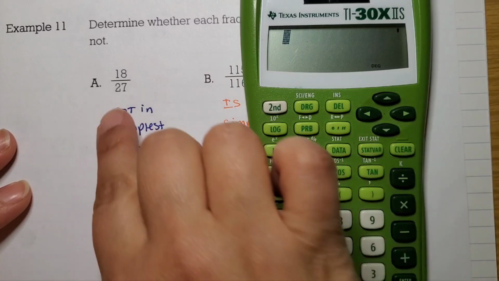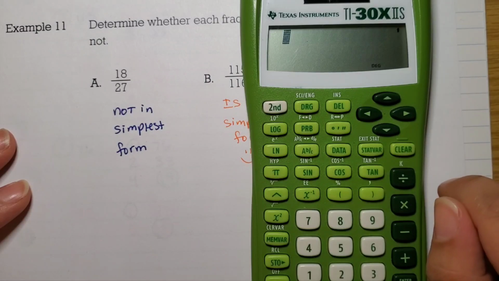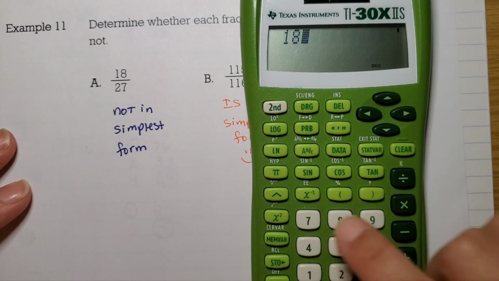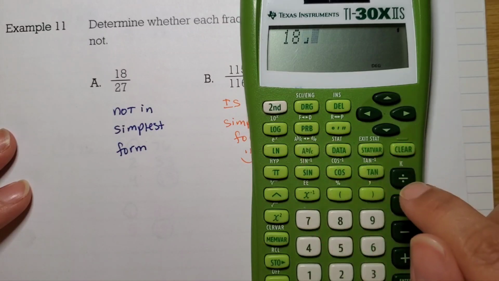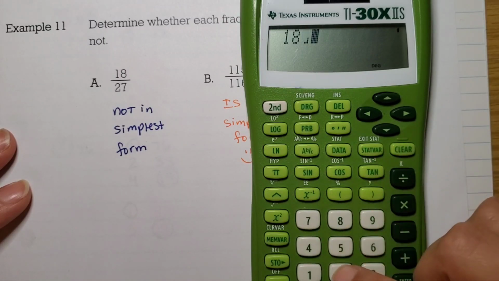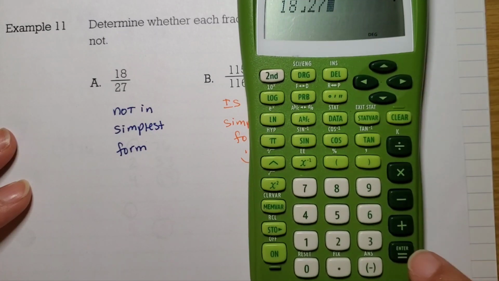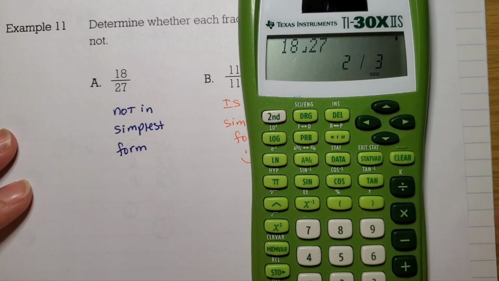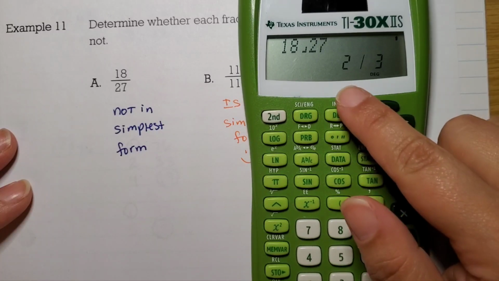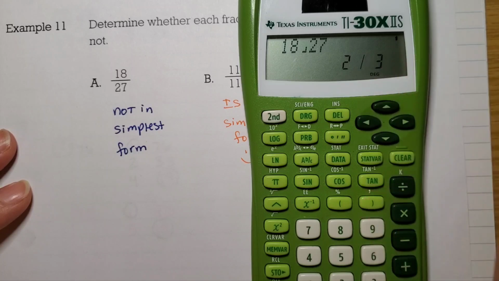In order to enter this fraction, 18/27, I'm going to need to enter the numerator first. So I'm going to type in 18 first, then I press the ABC button, and then I'll type in the denominator of 27, and then I'll type enter or equals, and it has simplified the fraction. So now we can see this is going to be 2/3.